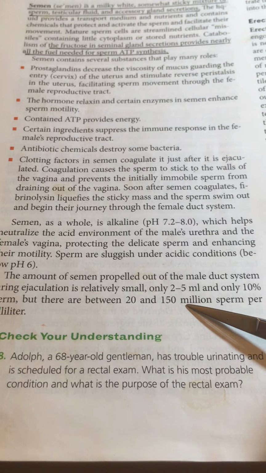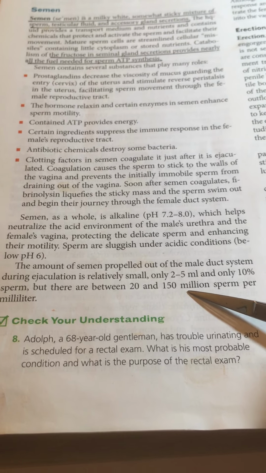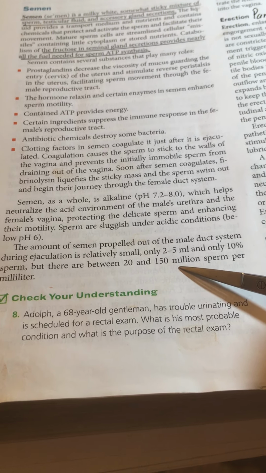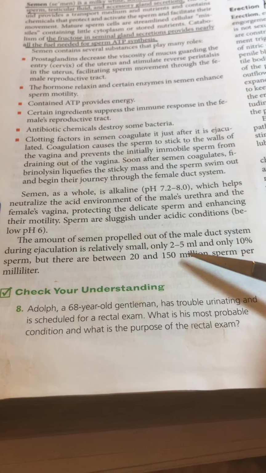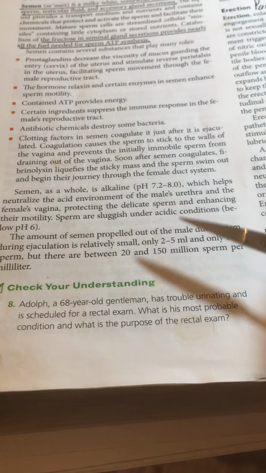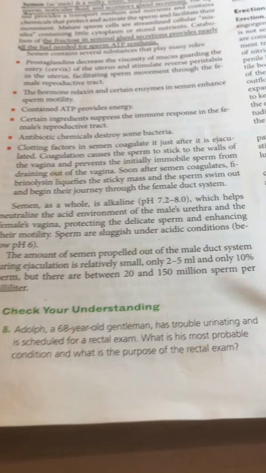Okay, and they talk here about the number of sperm per milliliter, but then there's usually a couple of milliliters, 2 to 3 milliliters, they say. 2 to 5, but if you were to consider maybe 100 million per milliliter, that can be quite a lot.